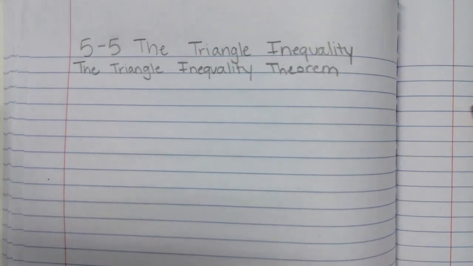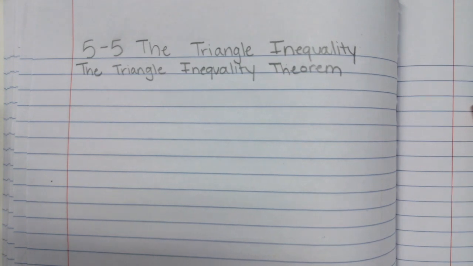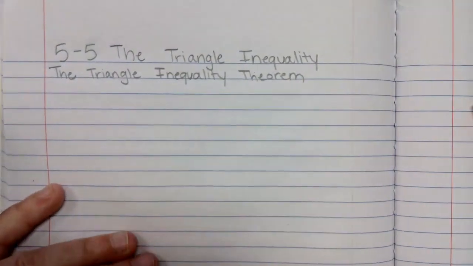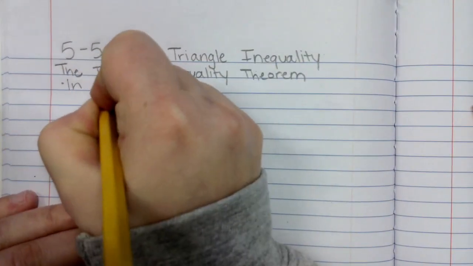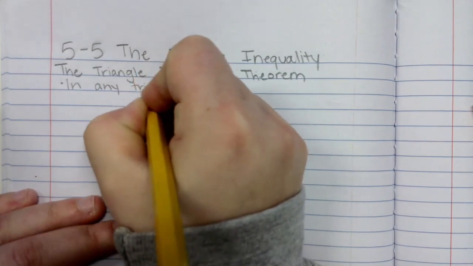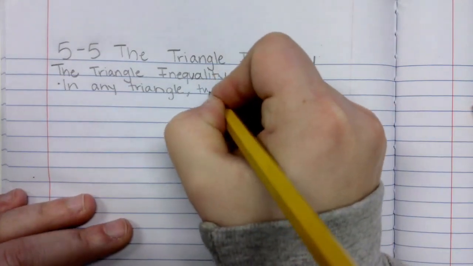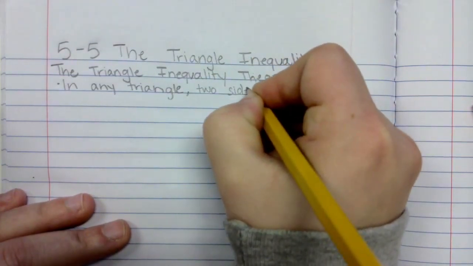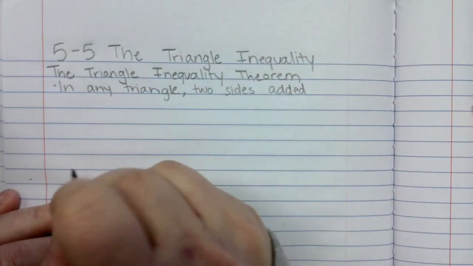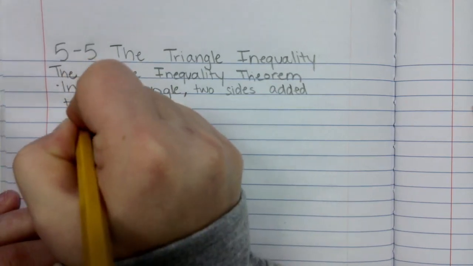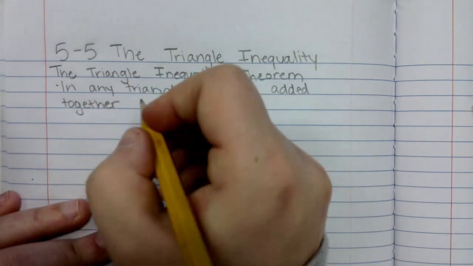Theorem. This theorem is going to be the most we have to write in words, and then we will have a couple examples that do take up a little bit more space. So, in the triangle inequality theorem, in order to create a triangle, in any triangle, just in general, two sides added together is greater than the third side.